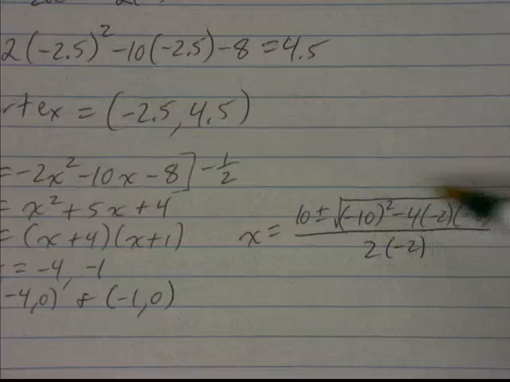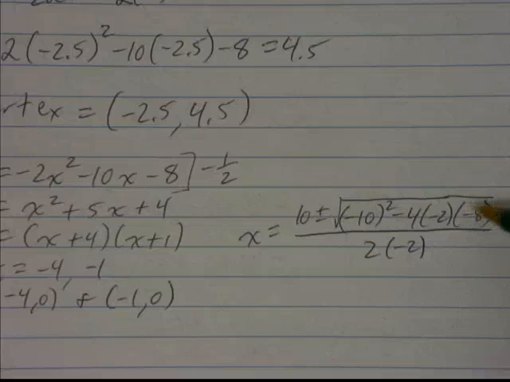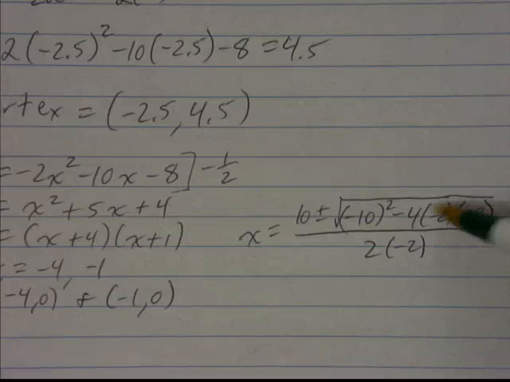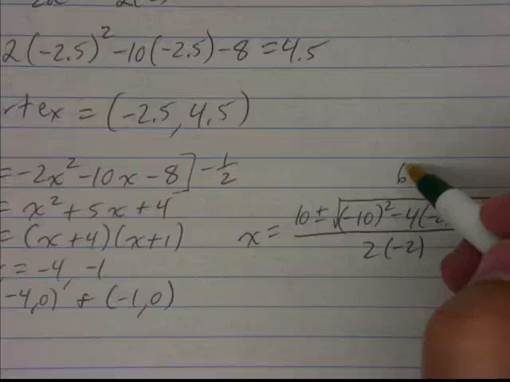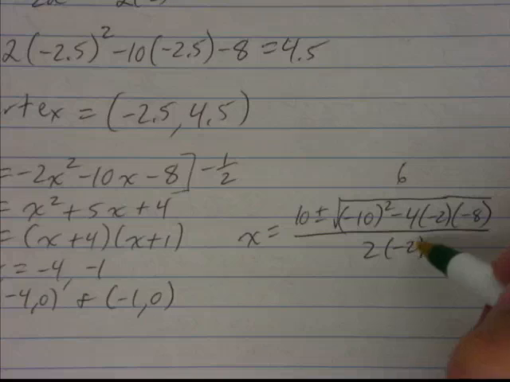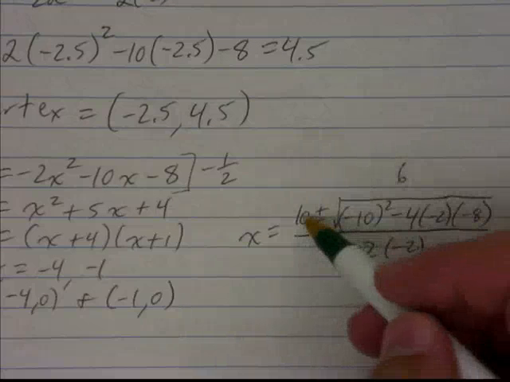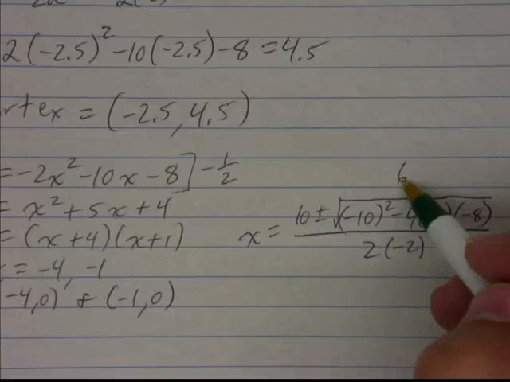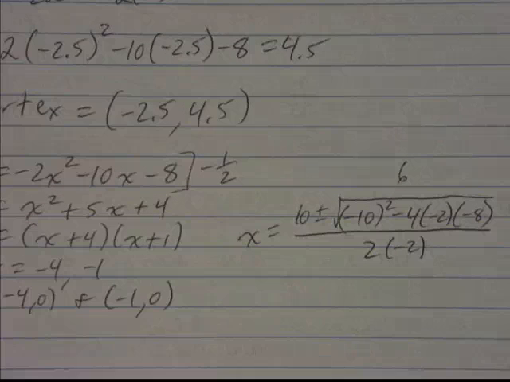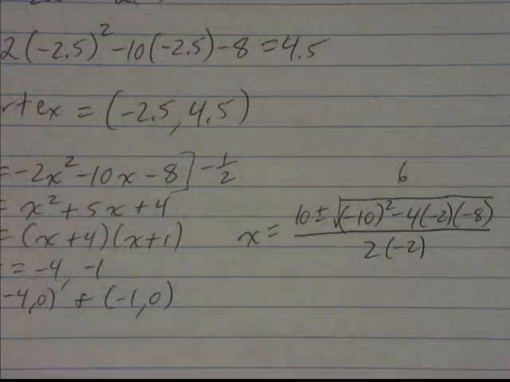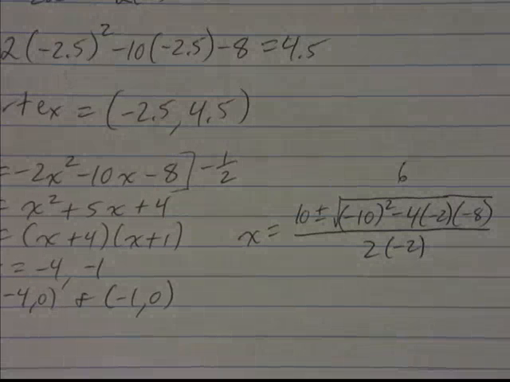You'll get 100 here, that'll end up being minus 64, so that'll be a 36 under here, so you'll get a 6 out of there. So it'll be 10 plus 6, which is 16 divided by negative 4, which is negative 4. You'll get 10 minus 6, which is 4, divided by negative 4 is negative 1. Okay? So those are your x-intercepts.